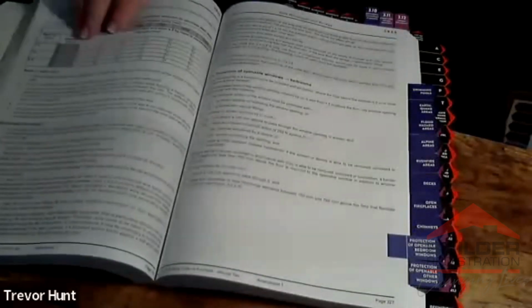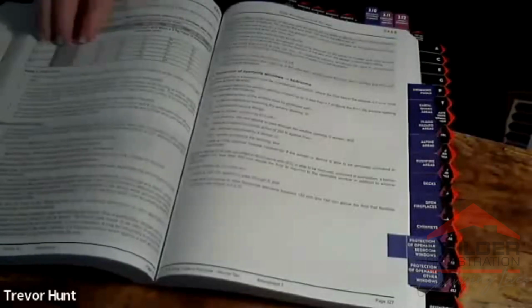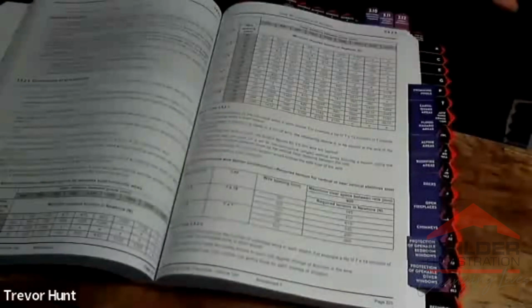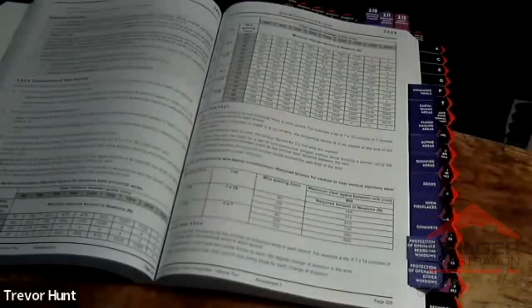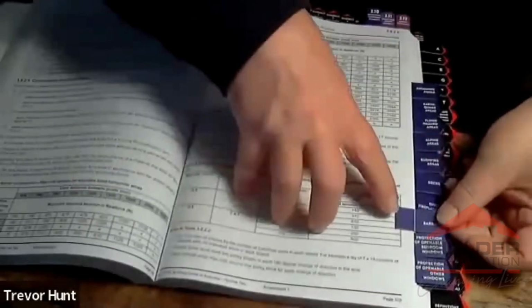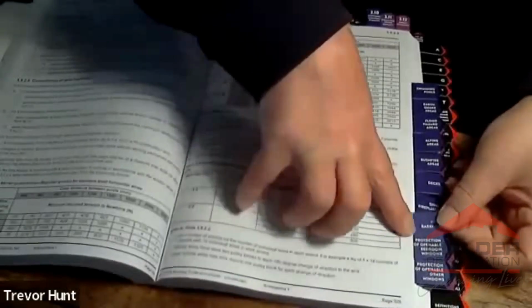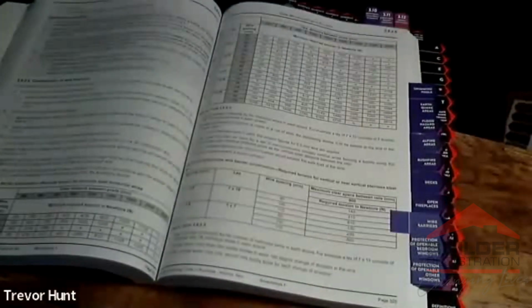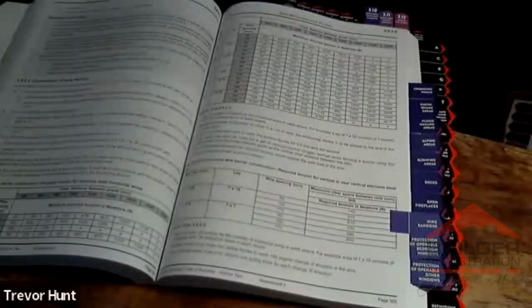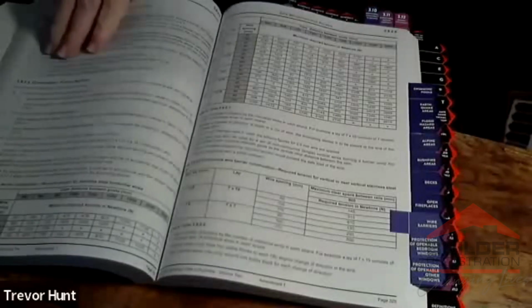Then go to 325 for wire barriers. On page 325, we're putting in wire barriers. On 325. Then we go to 323 for handrails.